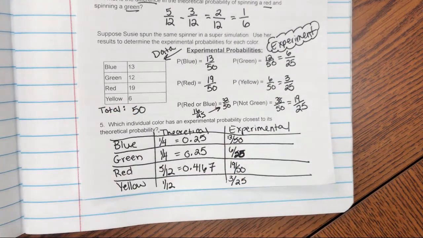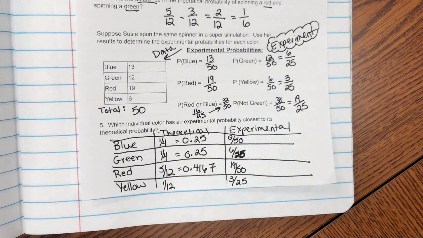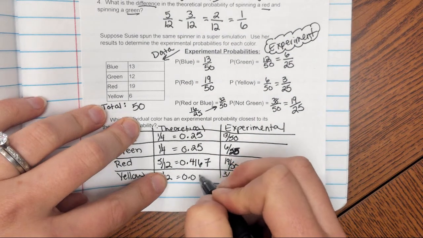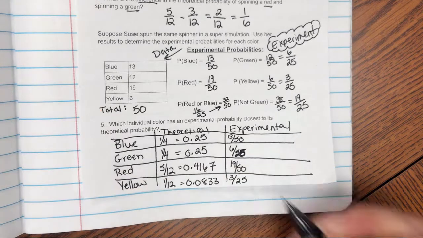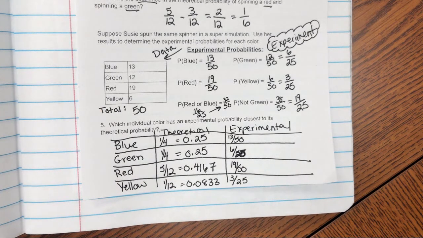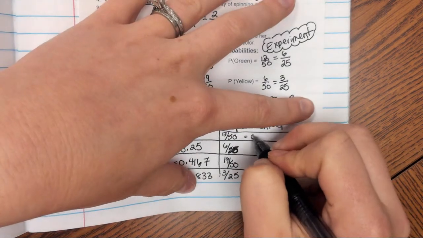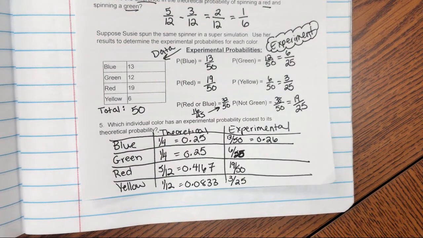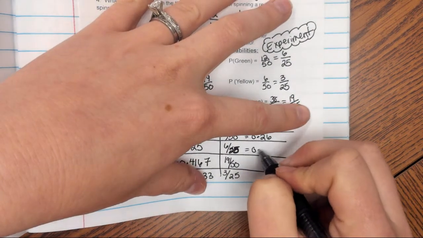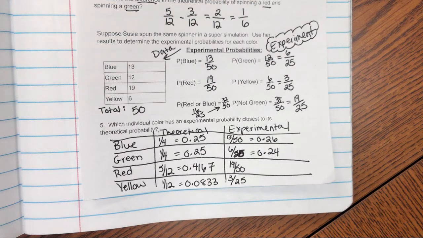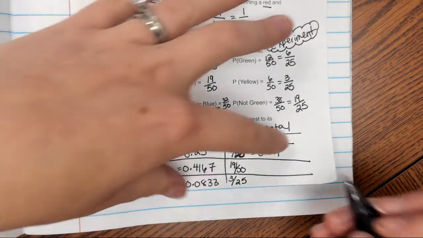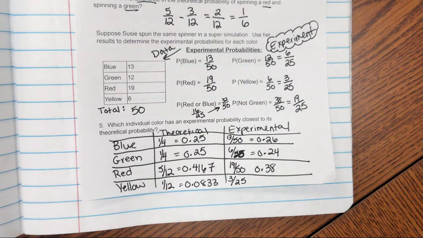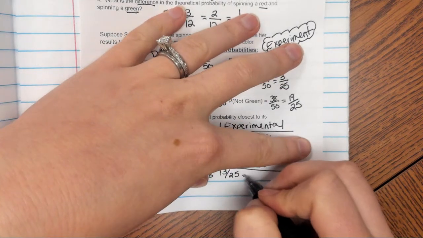I did round that a little bit. 1 divided by 12 is 0.0833. 13 divided by 50 is 0.26. 6 divided by 25 is 0.24. 19 divided by 50 is 0.38. And 3 divided by 25 is 0.12.